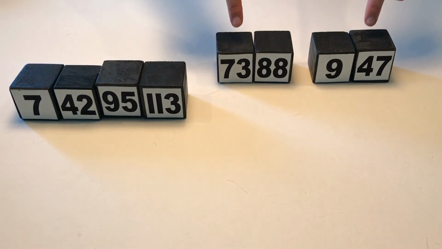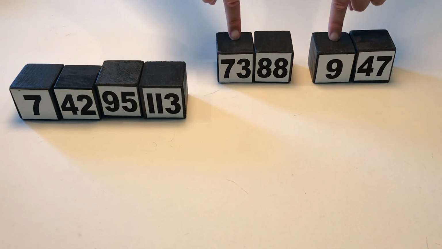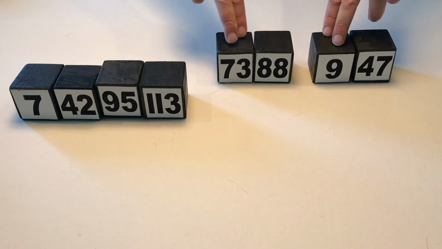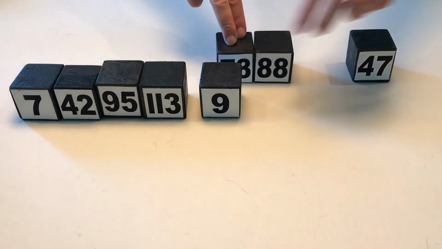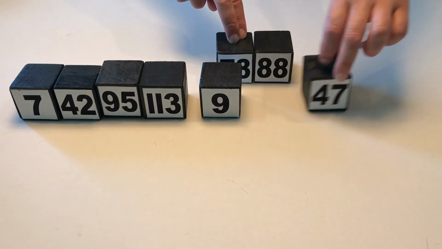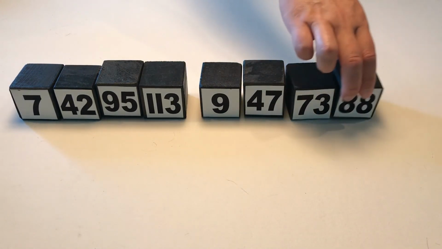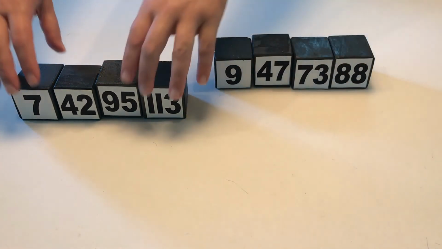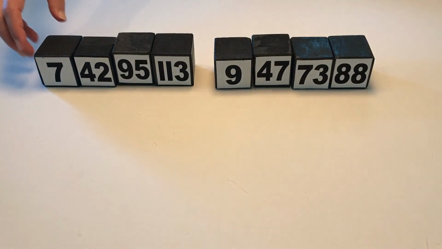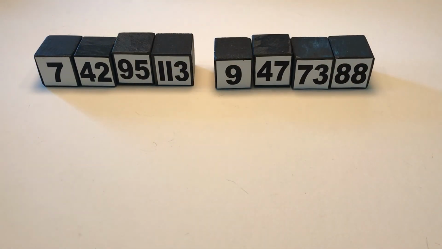Now we're going to merge these 2 data sets. Point to the first item in each data set and select the smallest one. Now we select the smallest one, and now we select these 2. Now with the recursive function, we're left with 2 data sets that need to be merged.